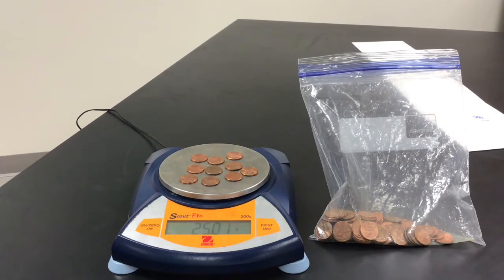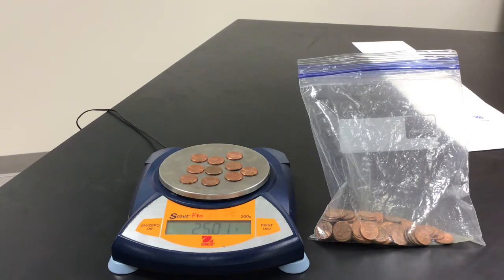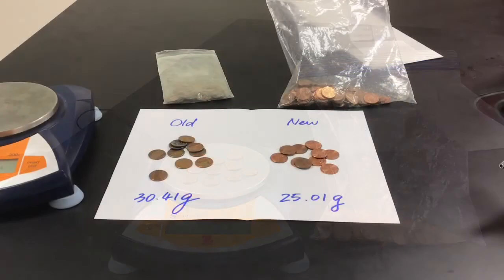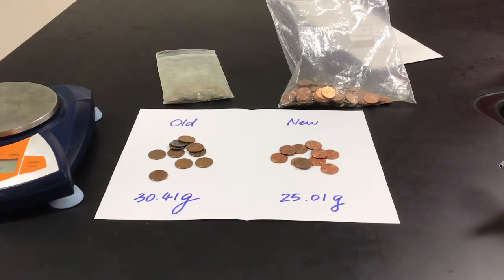Then I remove the old pennies and place the new pennies on the balance. I have a total of 10 of them, and the balance shows about 20.01 grams for 10 pennies. Write that number down in number 3, and then calculate the average mass for a single new penny. This is the data you need for calculating number 4 and number 5.